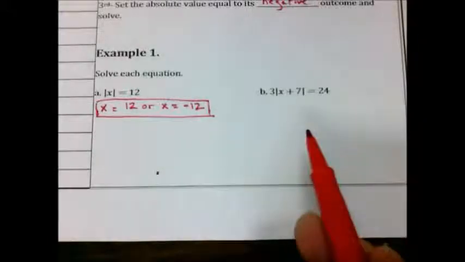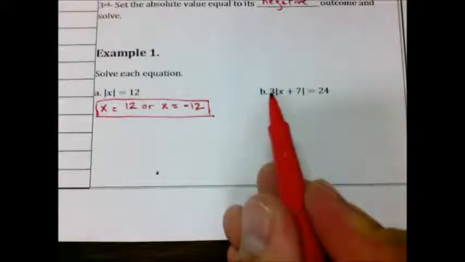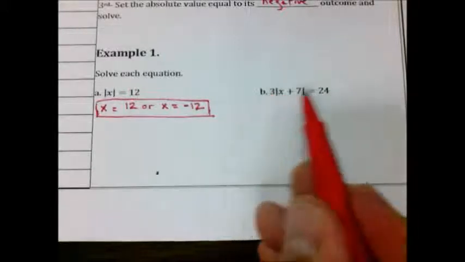Okay, so now b is the same type of thing, except we do have to take step 1. We've got to get rid of this 3 here that's next to the absolute value of x plus 7.